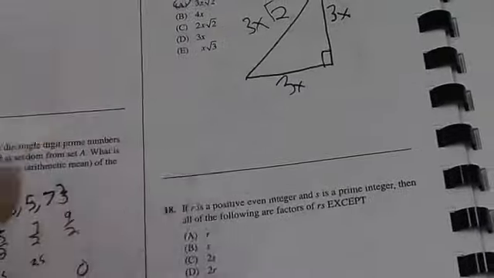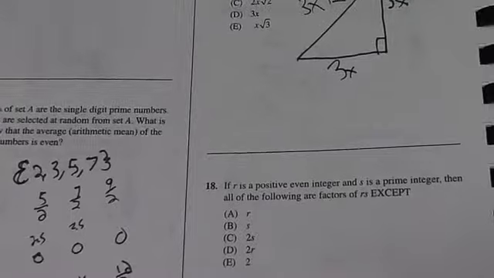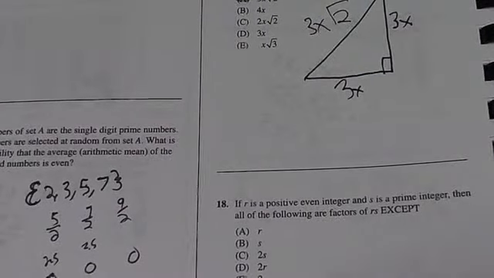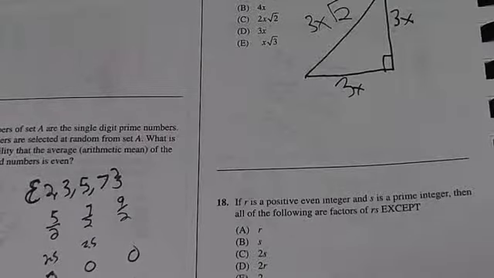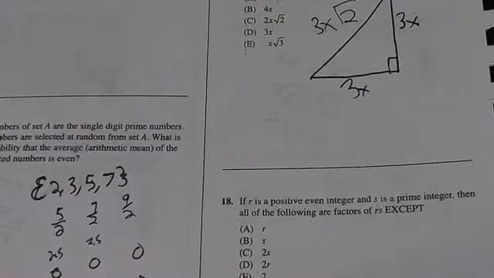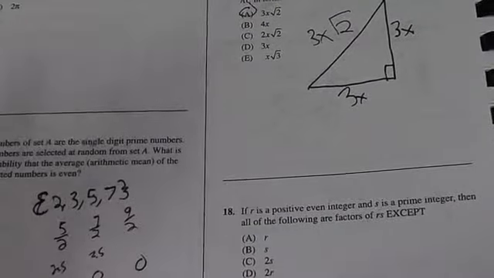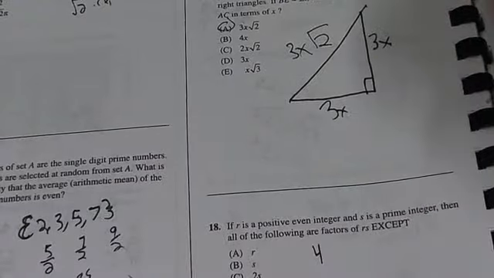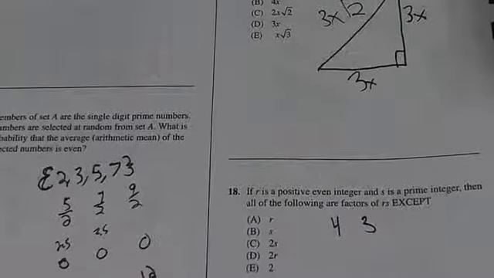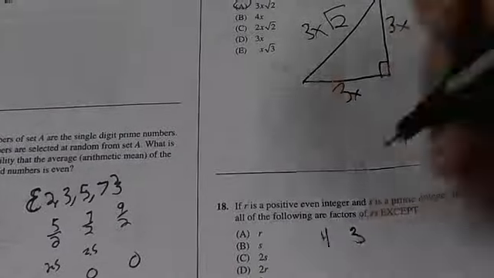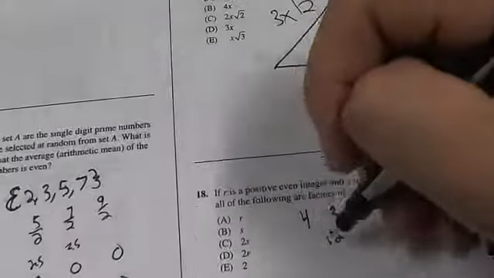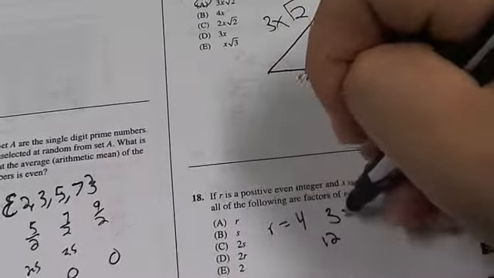18. If R is a positive even integer and S is a prime integer, then all the following are factors of RS except for... Alright, the easiest way to do this is to make up a number. Let's say R is 4 and S is a prime integer. Let's say it's 3. Alright, so all the following are factors of RS. So RS is what? 12.